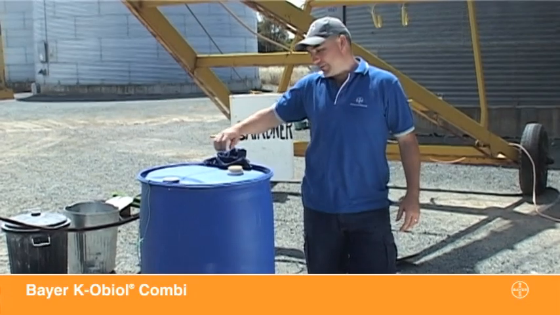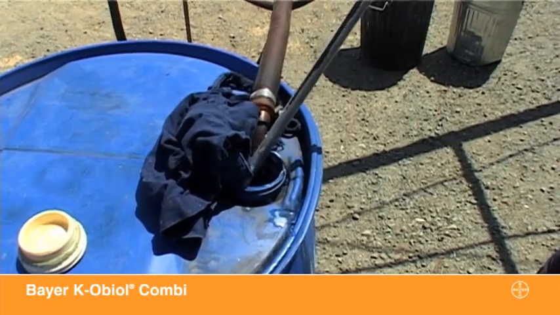Now you may have heard of some farmers drip feeding the chemical onto the grain. This is not the way to go. The problem with this is you get high concentrations in some areas and inadequate concentrations in others. In other words, you won't be protecting your grain properly.